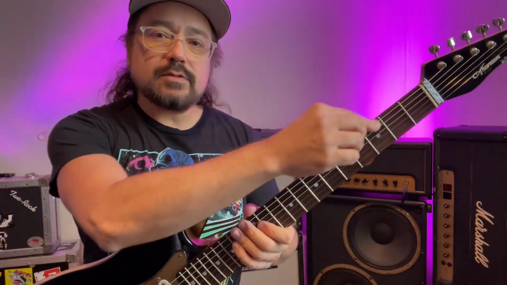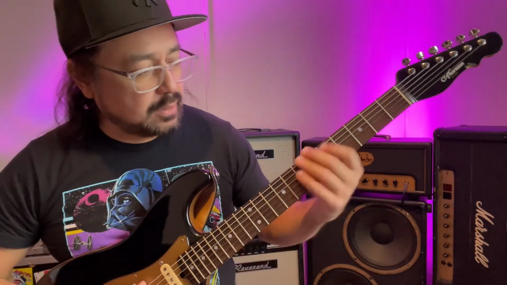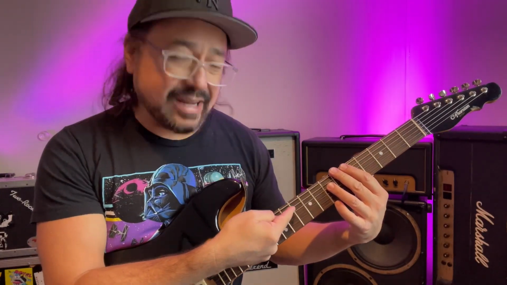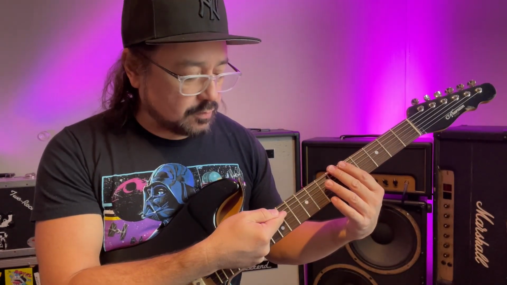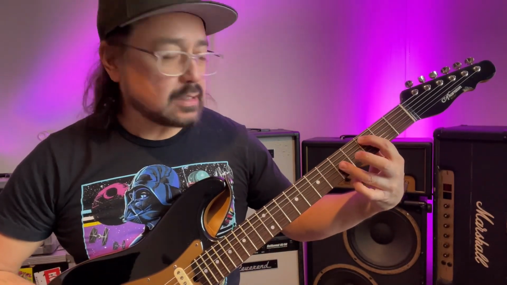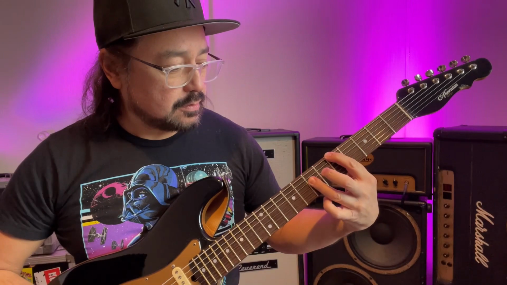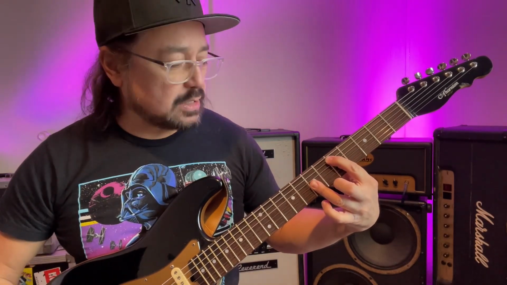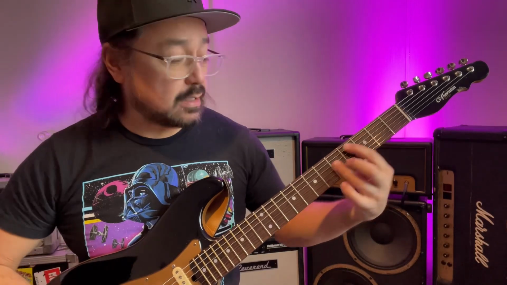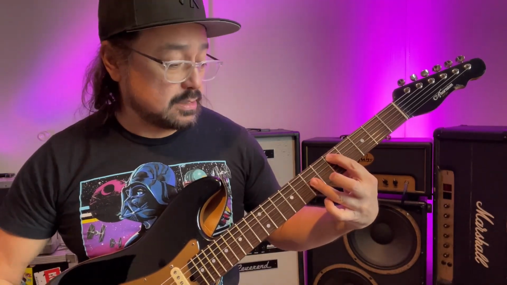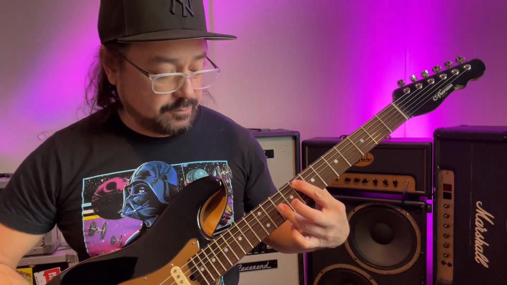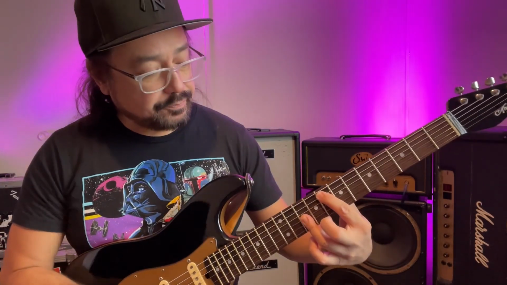So if you know the names of the notes along the 6th string and the 5th string, suddenly you can very easily figure out the names of the notes along the 4th string and the 3rd string just by using this octave shape to identify those notes. G, oh, there's a G. C, there's a C. A, D. C, F.